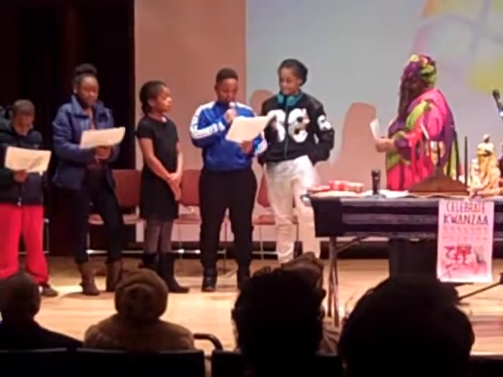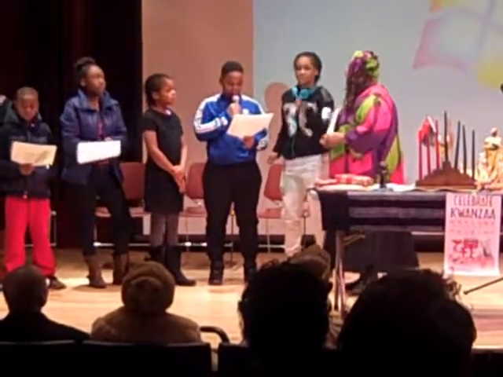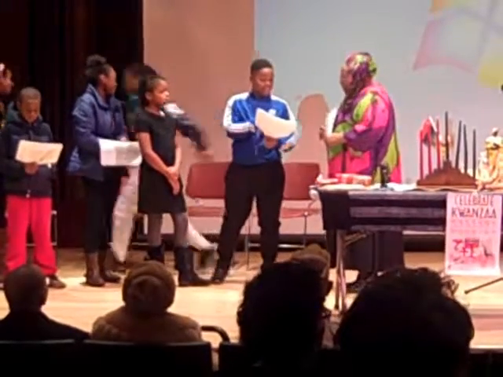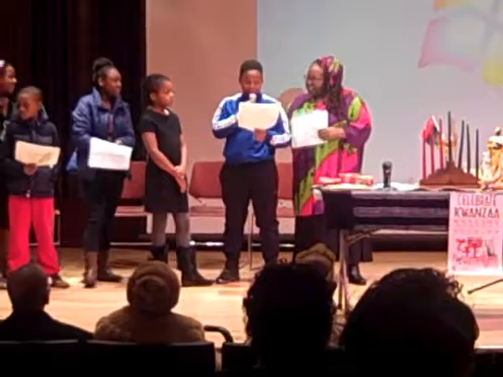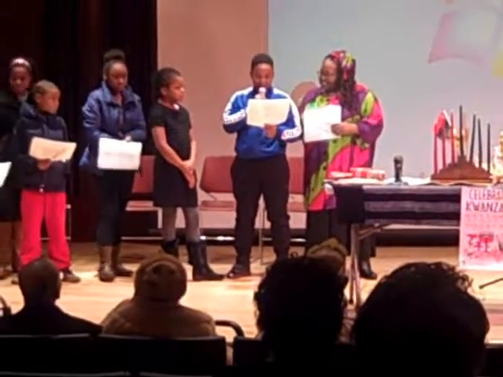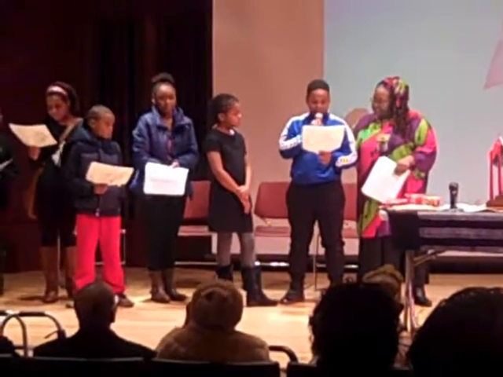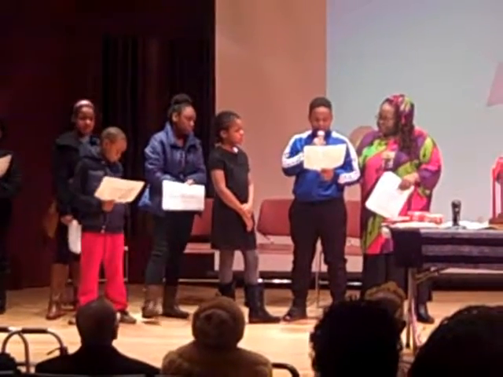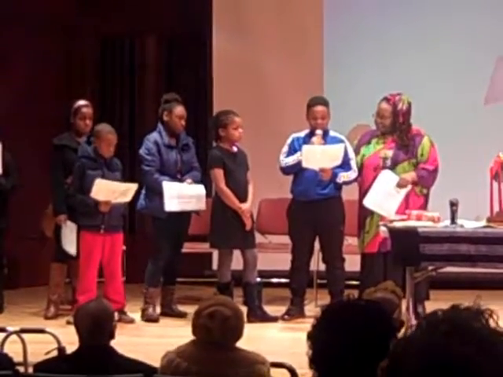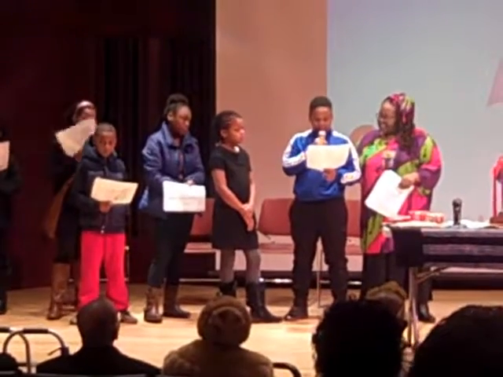The 7 candles. The 7 candles represent the Nguzo Saba of the 7 candles. 1 is black, 3 red, and 3 green. The black candle goes in the center with the 3 red on the left and the 3 green on the right. The black candle is lit first.